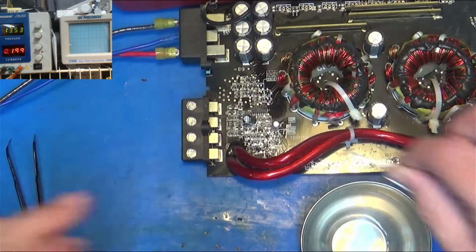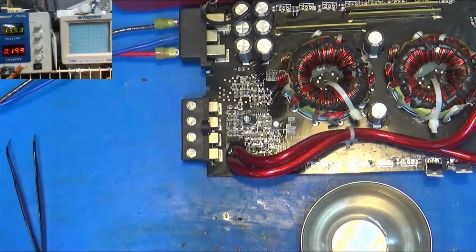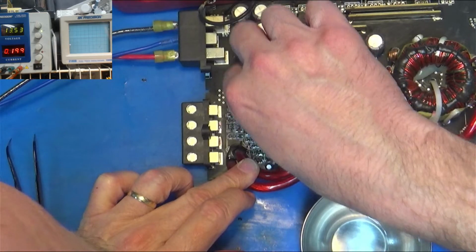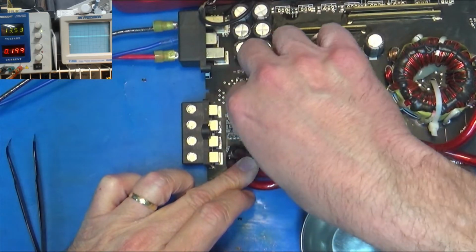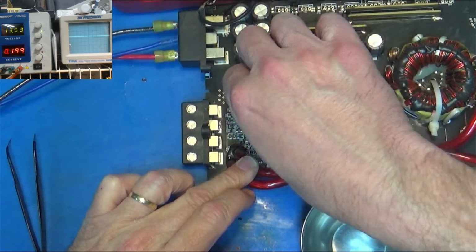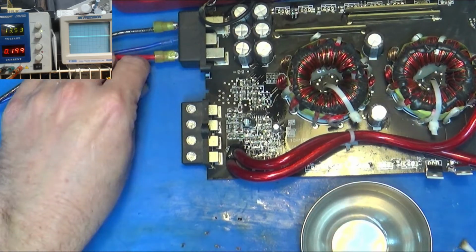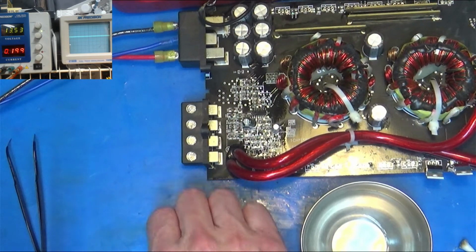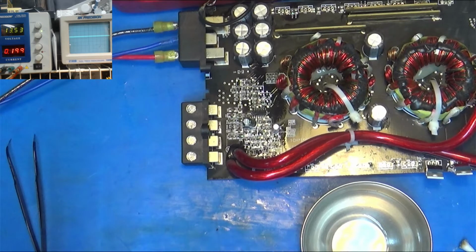And so our drive transistors are all out. Let's see if we get power to this TL494. Now, it may still be dead. Since we had these transistors short, it may have taken out the TL494. We may have to remove it.